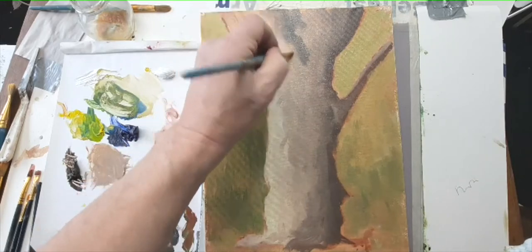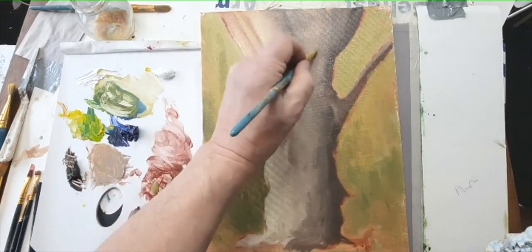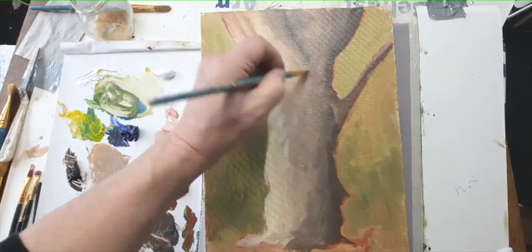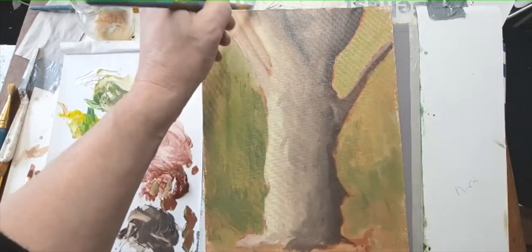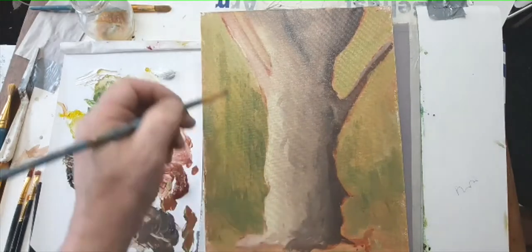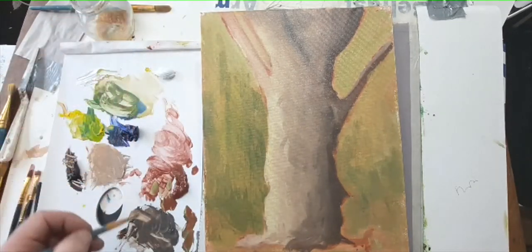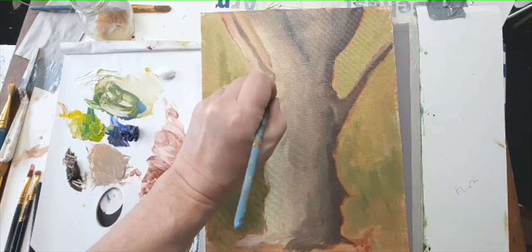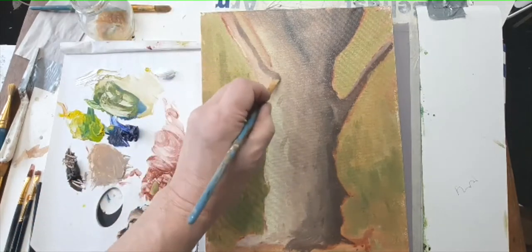Always remember, once you put paint on, if you then want to model the paint, you don't necessarily want to put more paint on. So wipe it and then use the brush as a tool for mark making. Okay, a wee bit of shadow down that side.